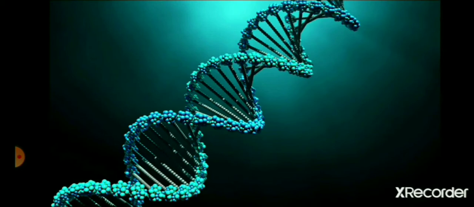There are two types of nitrogen bases found in both the nucleic acids DNA and RNA. In chemical nature they are different. So there are two types of nitrogen bases, nitrogen containing bases: purines and pyrimidines. Adenine and guanine are the purines, and thymine, cytosine and uracil are the pyrimidines.